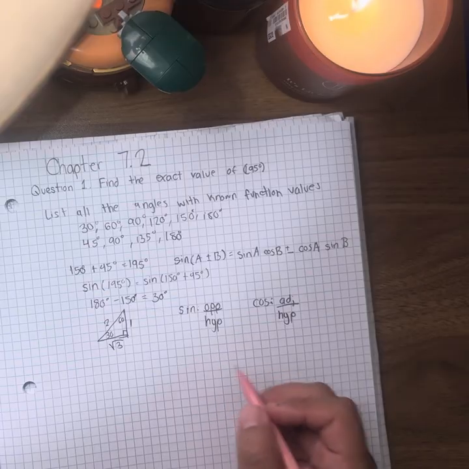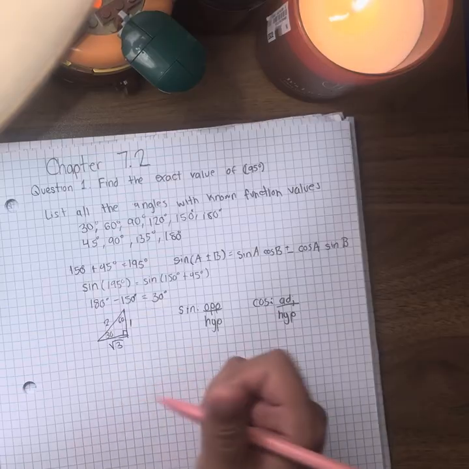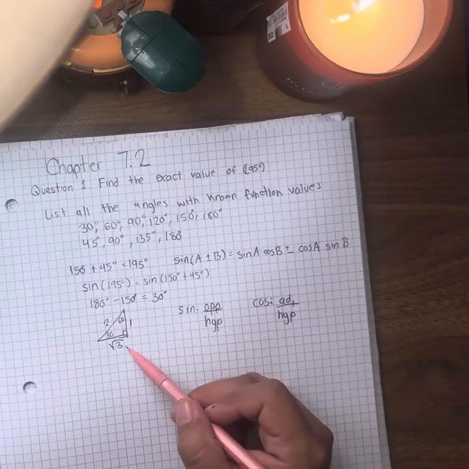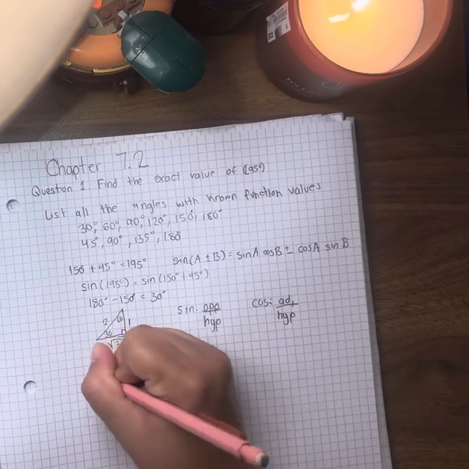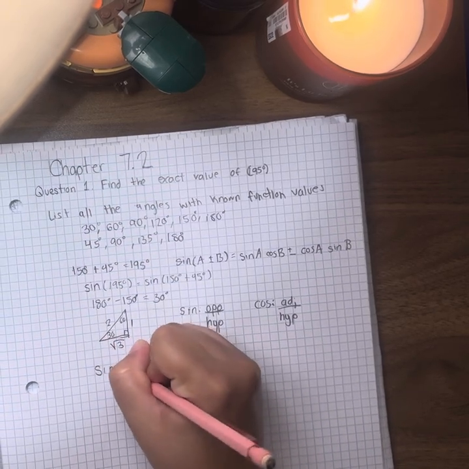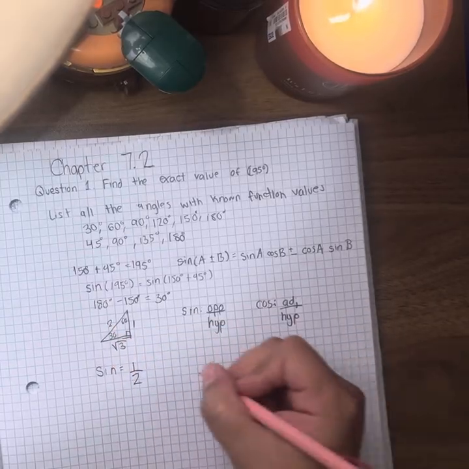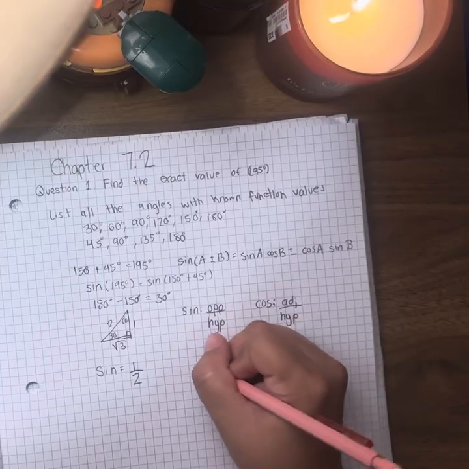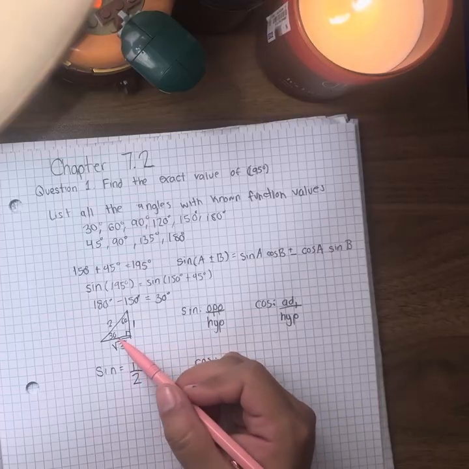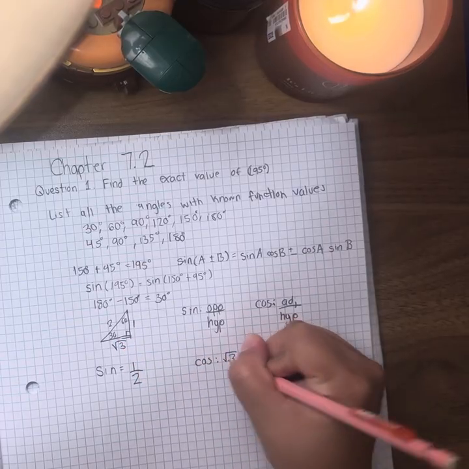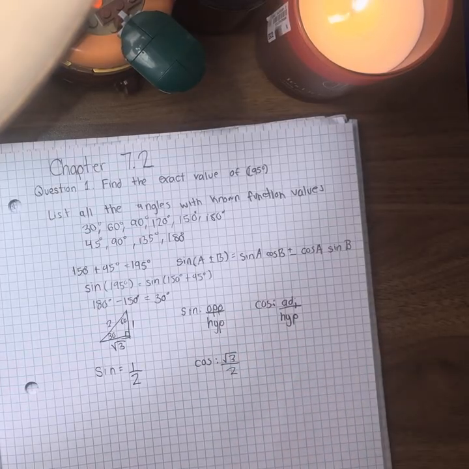Now if we want to find, let's say, sine of 30, like we said, it is opposite over hypotenuse. The opposite of 30 is 1, so sine equals 1 over the hypotenuse. The hypotenuse is 2. And with the cosine, the adjacent of 30 is square root 3, and the hypotenuse is 2.